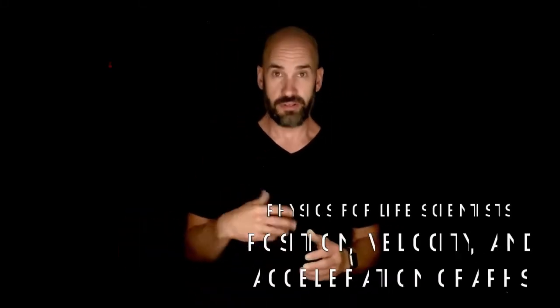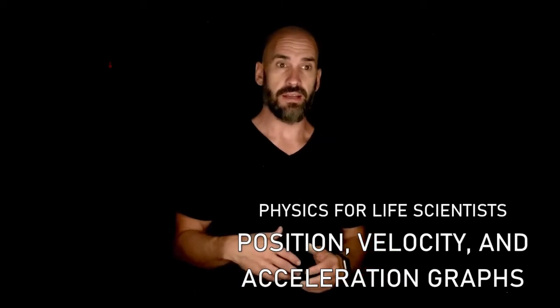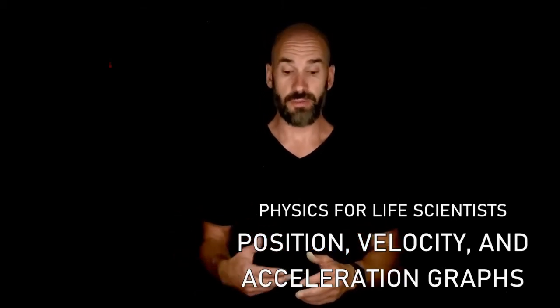Okay, so far we've talked about position versus time graphs and what we can see about the motion from those position versus time graphs, right? But what about velocity versus time graphs, and what about acceleration versus time graphs? Is there anything we can learn about those graphs from the position versus time graph? And the answer is obviously yes, otherwise we wouldn't be talking about it. Okay, let's talk about it.